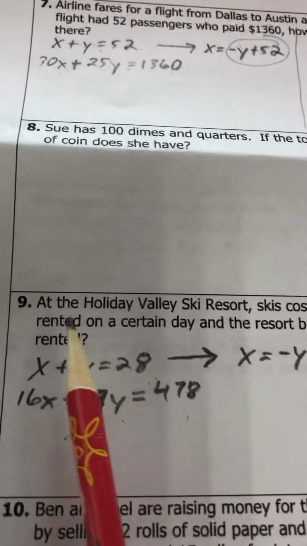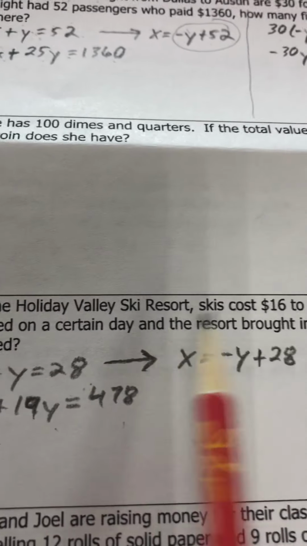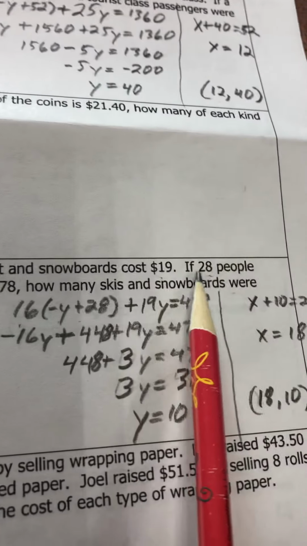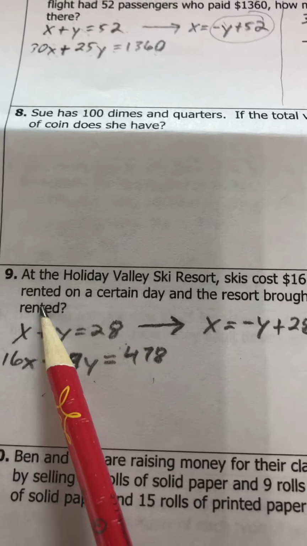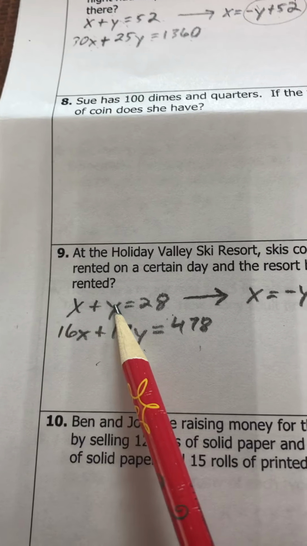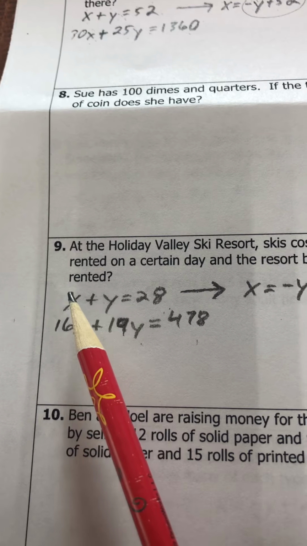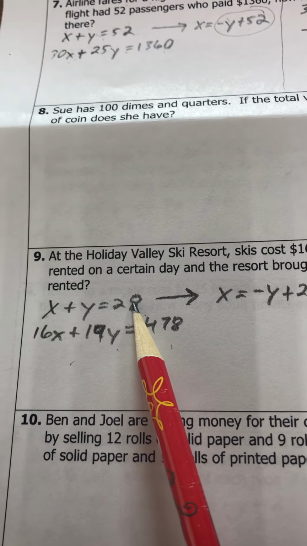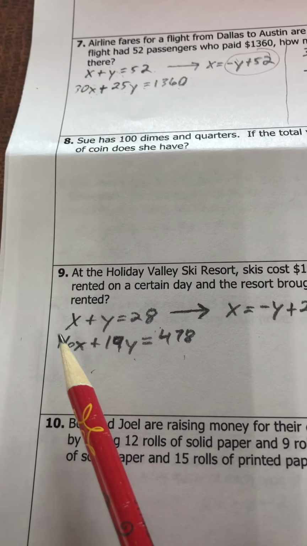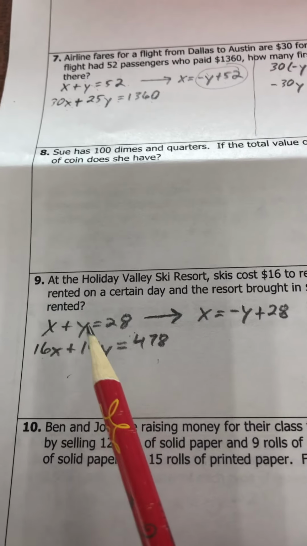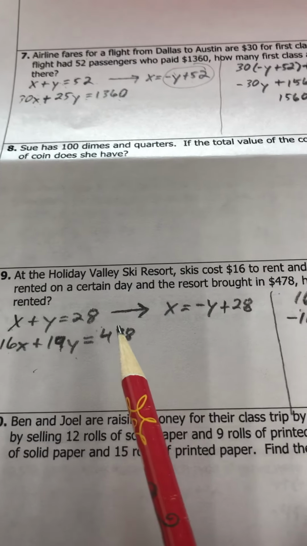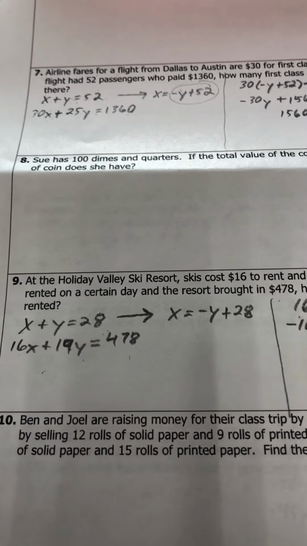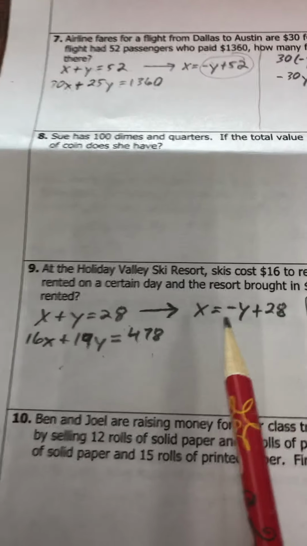Number 9. At the Holiday Valley Ski Resort, skis cost $16 to rent and snowboards cost $19. If 28 people rented, so you had skiers and you had snowboarders, and there were 28 of them. But they spent $16 for the skis, $19 for the snowboards, and the resort brought in $478. So you can compare these two now.